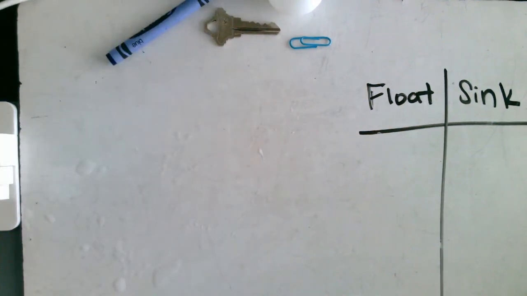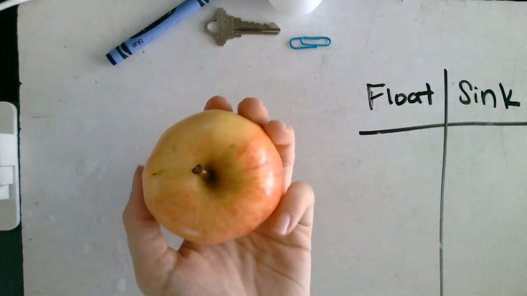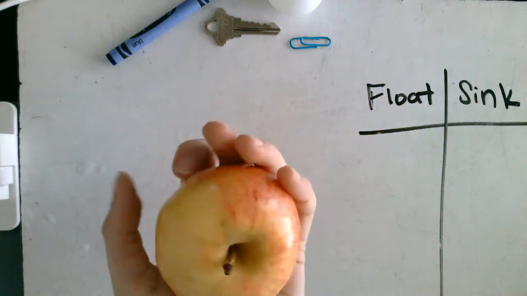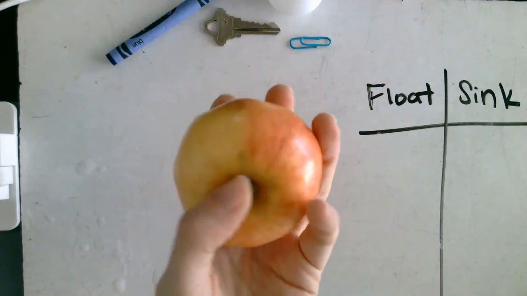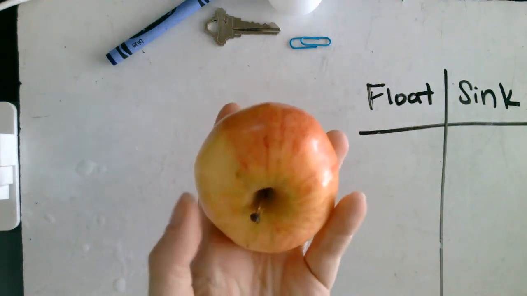And the last item we're going to test is going to be an apple. Do you think our apple will float or sink? Same thing. If you think the apple will float, stand up. If you think the apple will sink, stay seated.